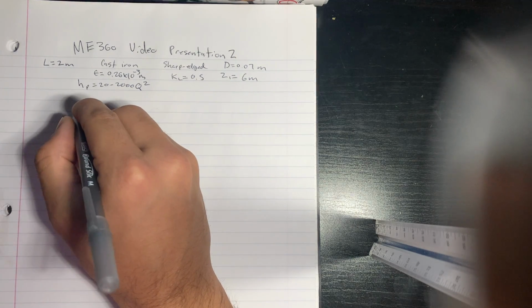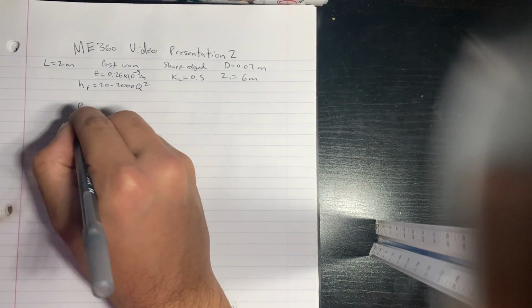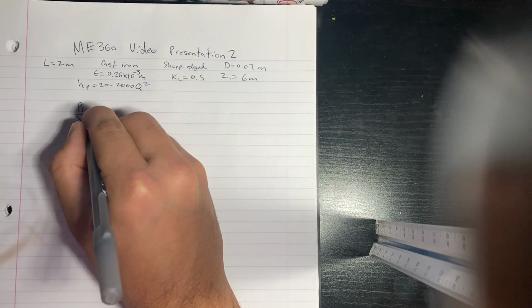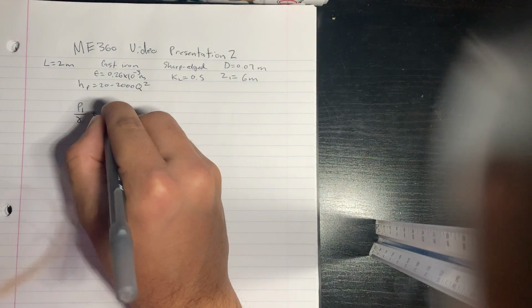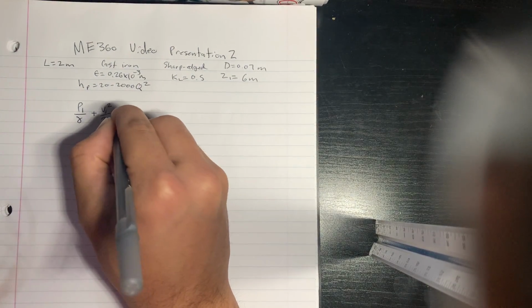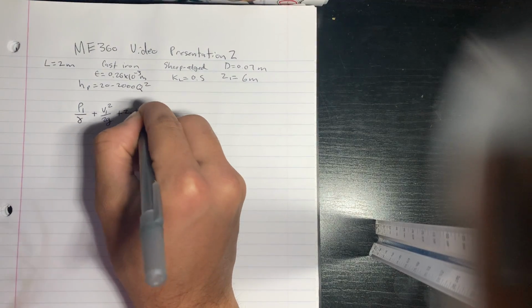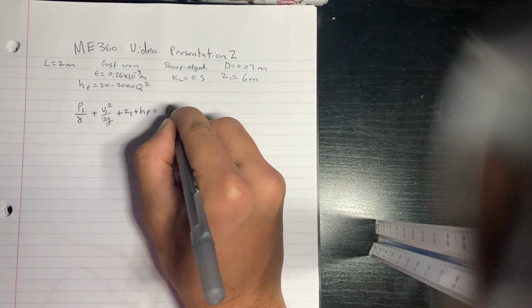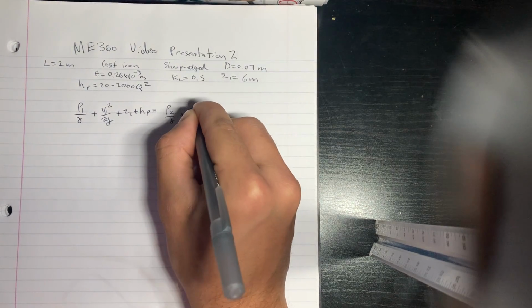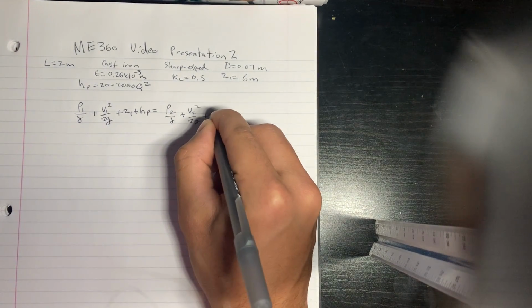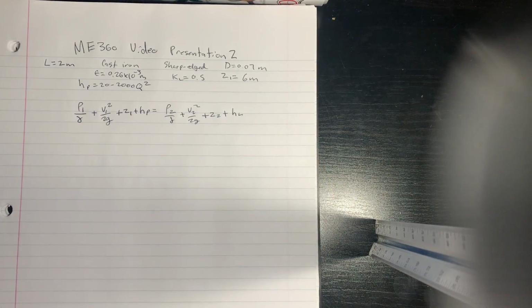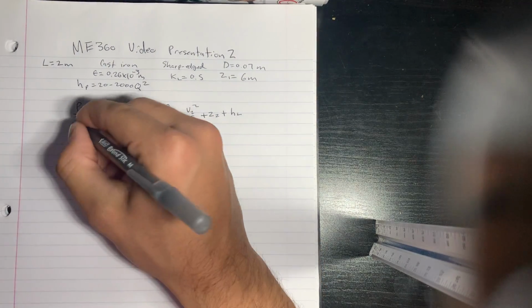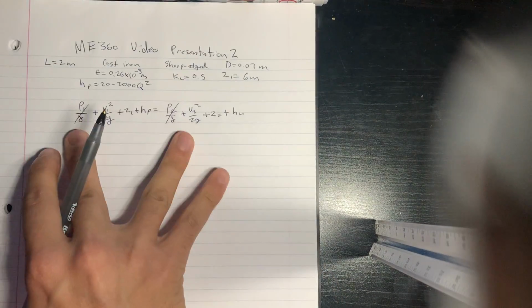Okay. Now we're going to write our Bernoulli equation. And so this Bernoulli equation is going to have our HP and our head loss in there, and that's going to help us find our volumetric flow rate. So right off the bat, we can eliminate P1 and P2 because these are both atmospheric pressures, and those are going to go away.